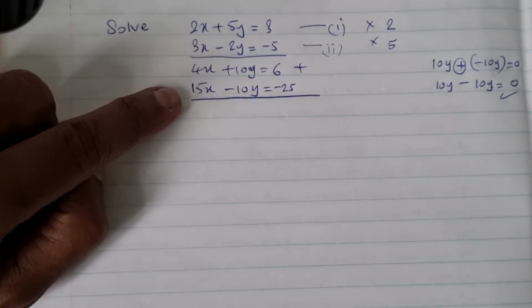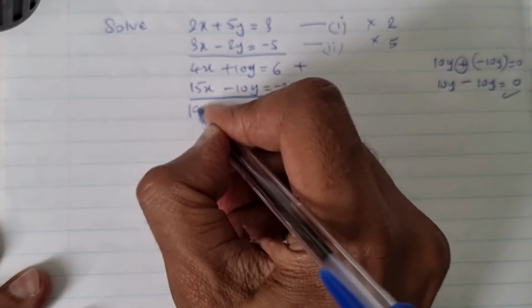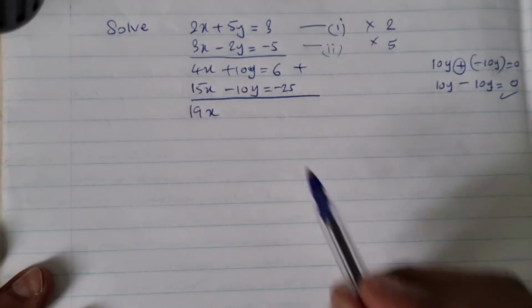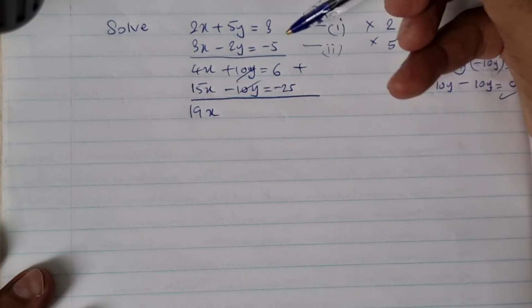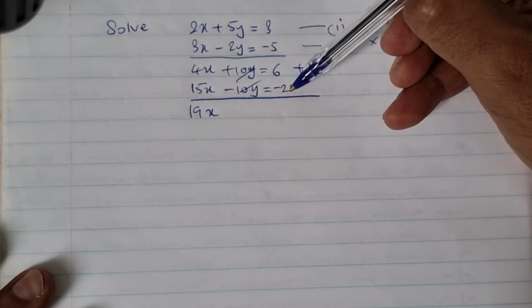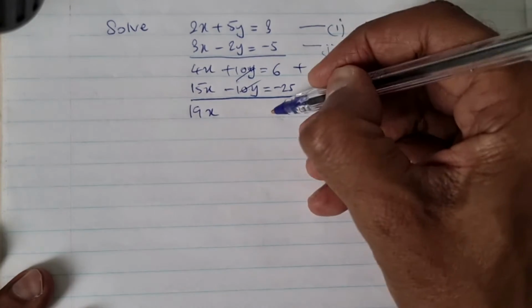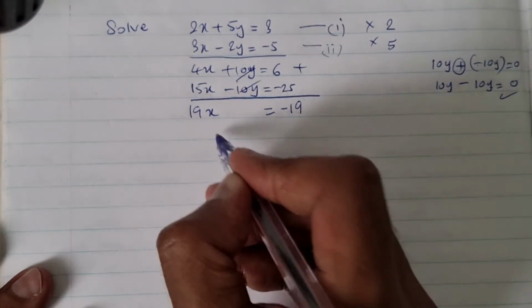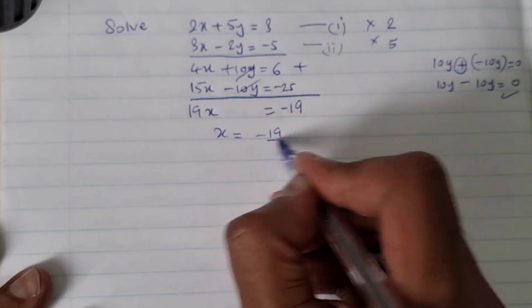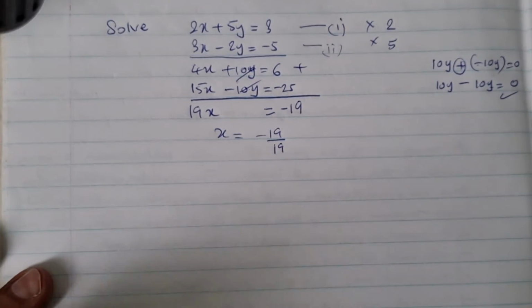Alright, so now 4 plus 15 is 19, and you've got x there. You also have this plus this is going to cancel out. And then you have 6 plus minus 25, which is minus 19. Okay, so now we have x is equal to minus 19 divided by 19. That means x is equal to negative 1. So this is your first answer.